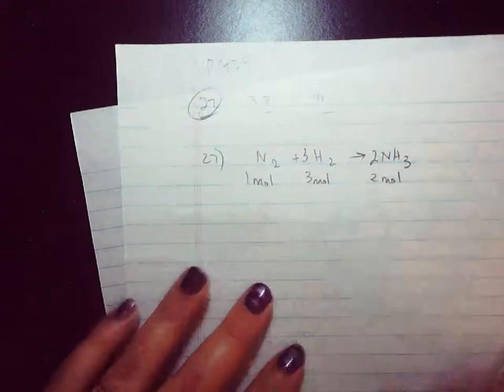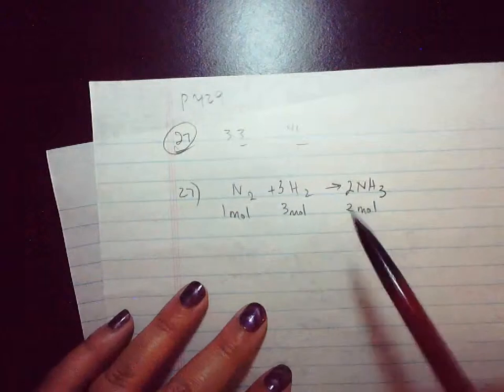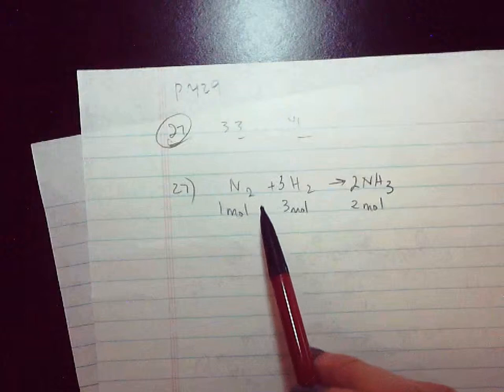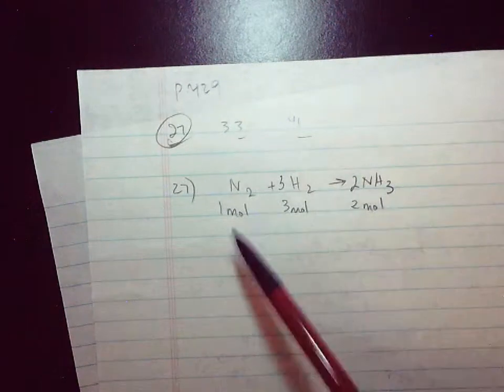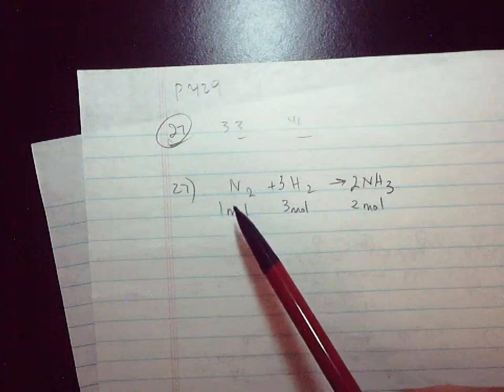All right, so one of the things that I didn't get to talking about yesterday was that if I have a reaction like the one that's here, where you have nitrogen gas reacting with hydrogen gas to make ammonia, the coefficients in front, in the past, we understood that the coefficients represented moles.